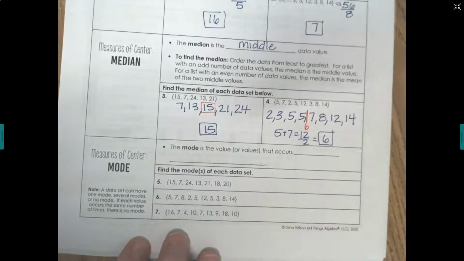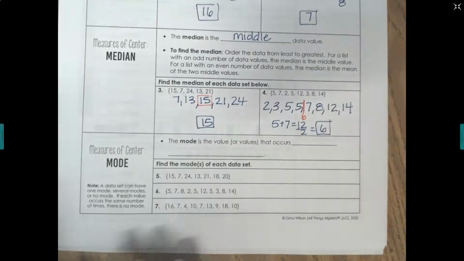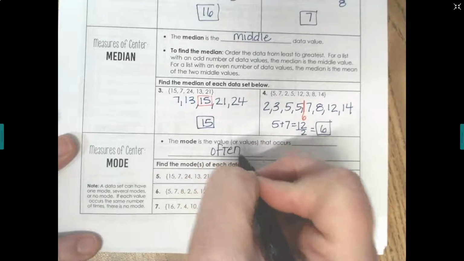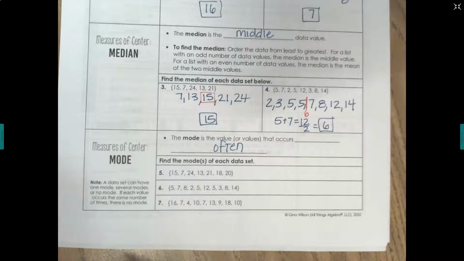And then the last measure of center that we're going to talk about is called the mode. The mode is the value or values that occur most often. You can have one mode, you can have multiple modes, or you can have no modes. If each number occurs only once, there's no mode. And so you're just looking for which number occurs the most often.